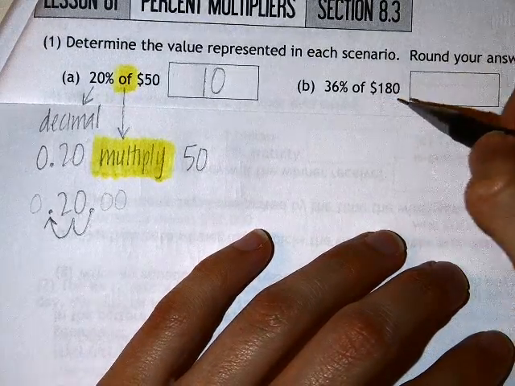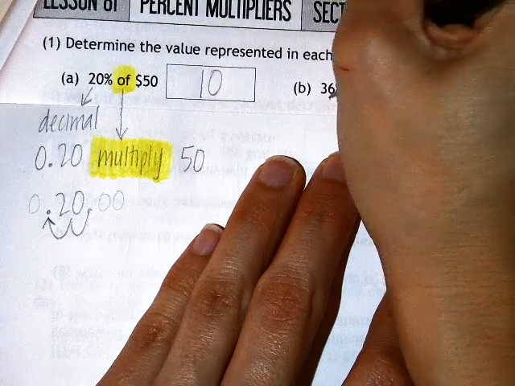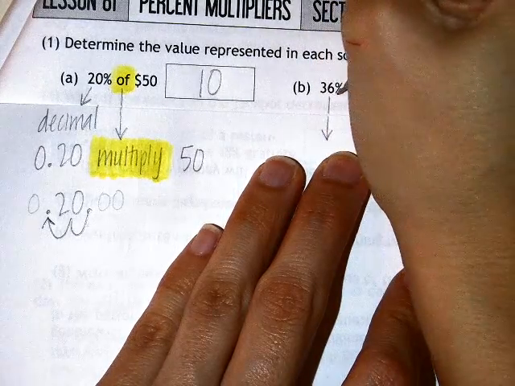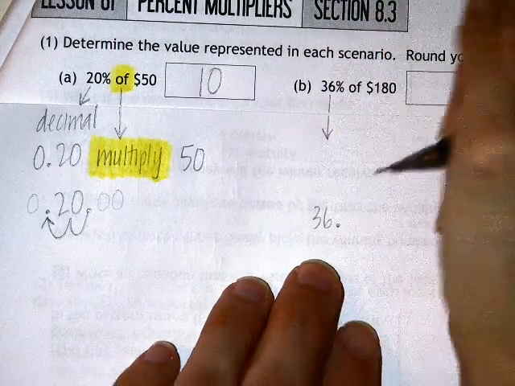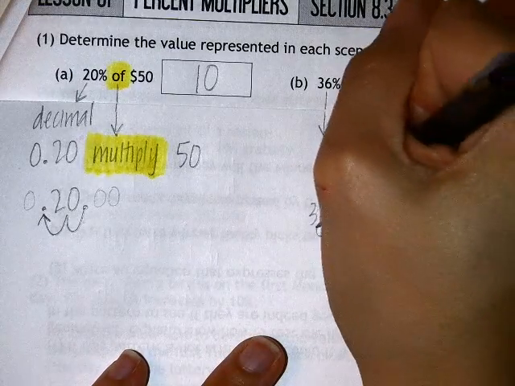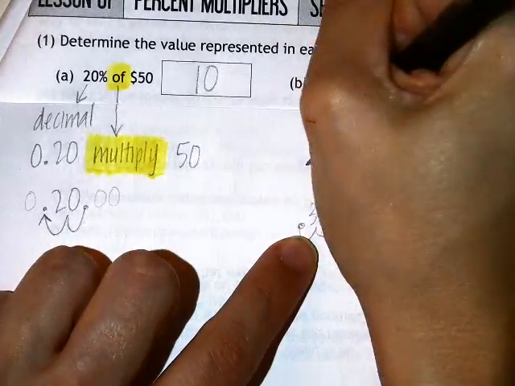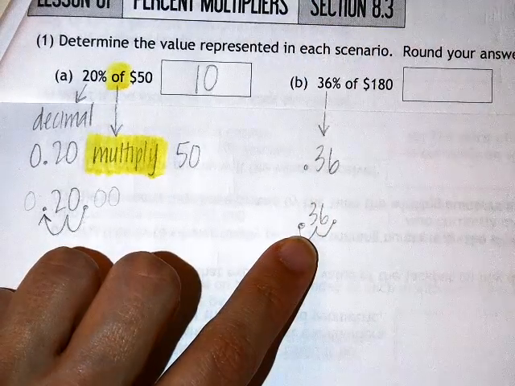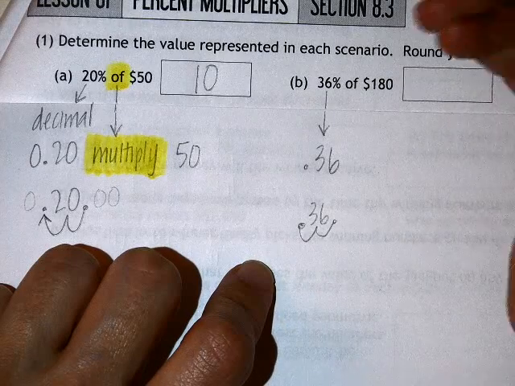Here's another example of how that multiplication setup would work. 36% of 180. So 36% we need to change to a decimal. Again, take the current percentage, 36, and assume it has a decimal at the very end of the number. Move that decimal 2 places to the left, 1, 2, and that new number, 0.36, is your new value. That's what we call your converted value.